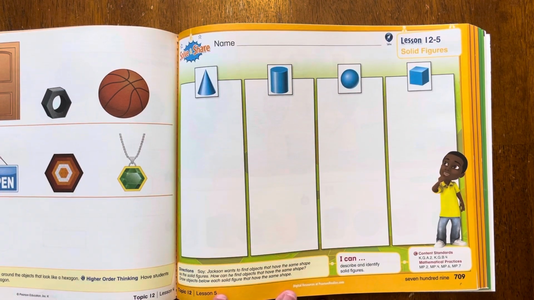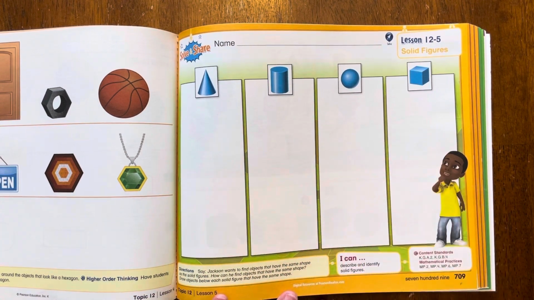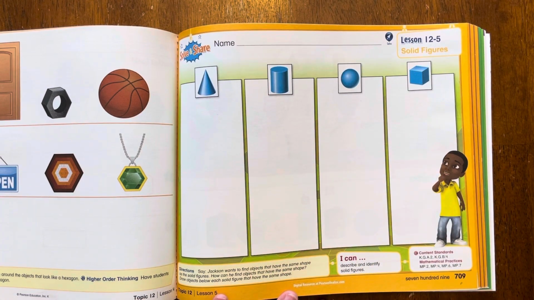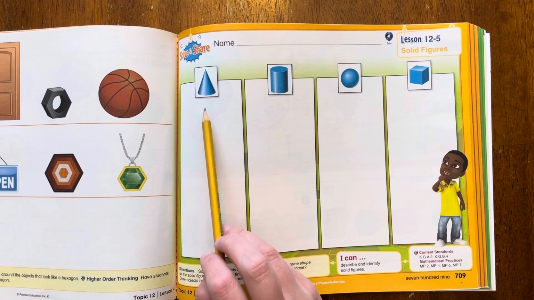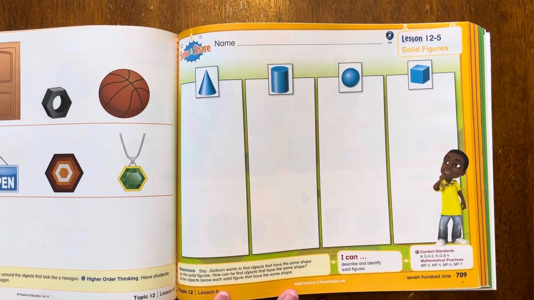I want you to pause the video and I want you to draw a picture of some things that have the same shape as these. Pause the video and go ahead and do that. Hopefully you paused the video and you drew your pictures of different things. Now this is what I'm thinking of.